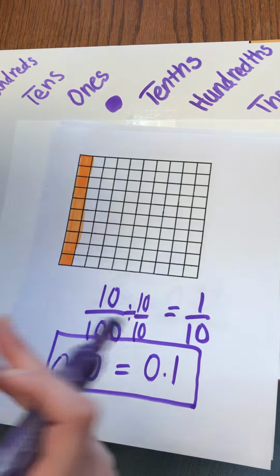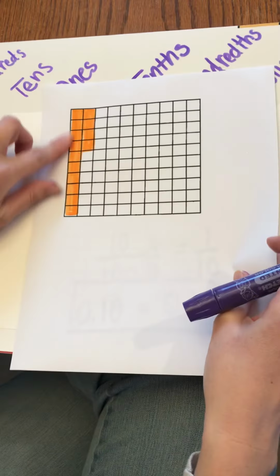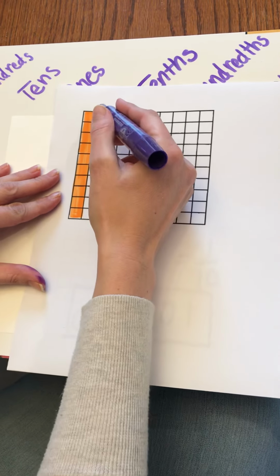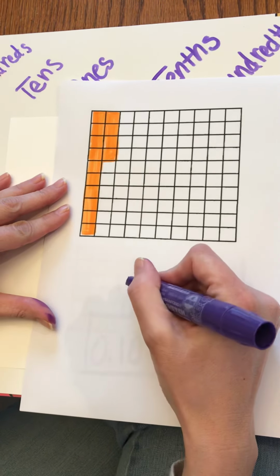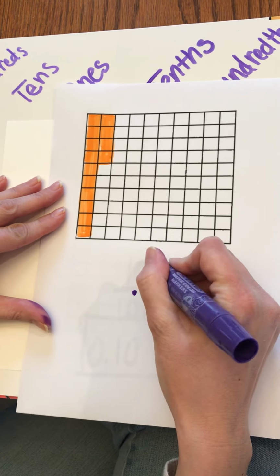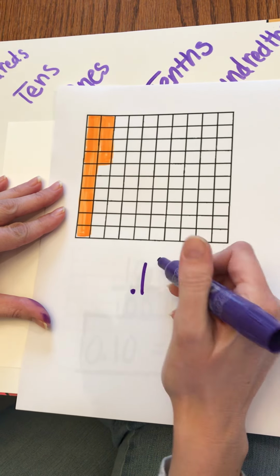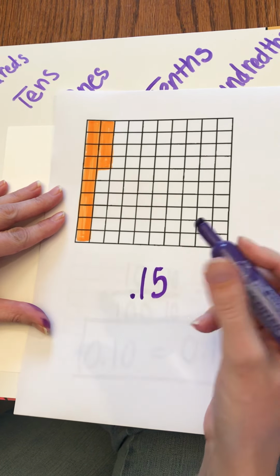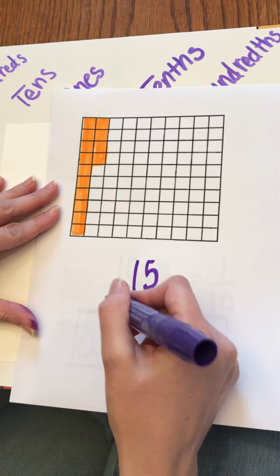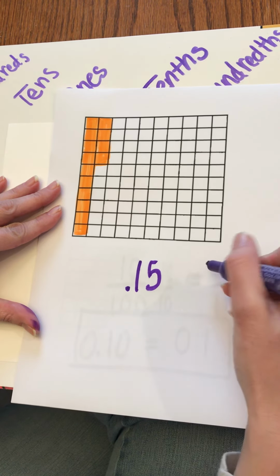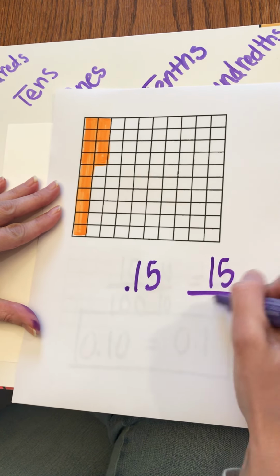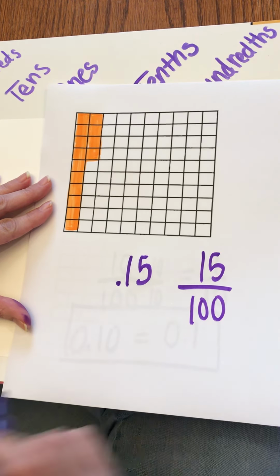All right, and so we're going to look at one more model. So now you can see I've got 1/10 shaded, and then I've got 5 hundredths. So as a decimal, I would write this with the 1 in the tenths place and then the 5 in the hundredths place. So I could also read this as 15 hundredths, which if I wrote it as a fraction, I could write it as 15 over 100.